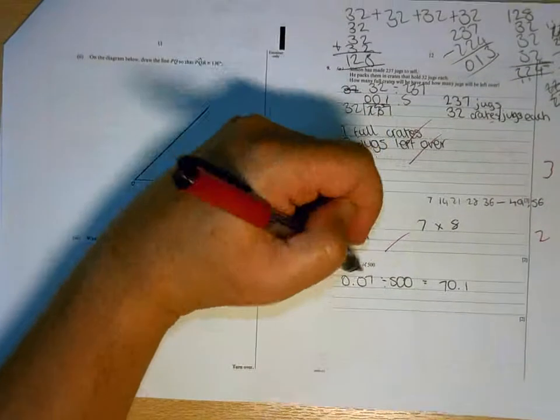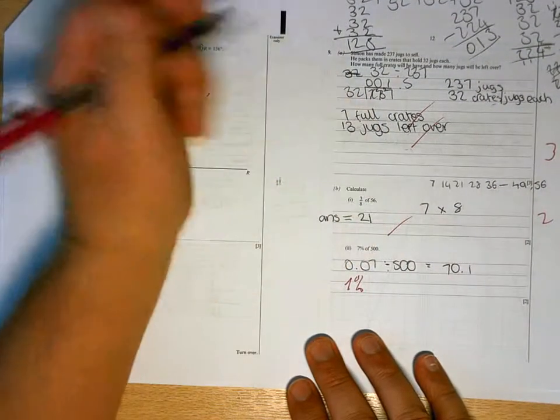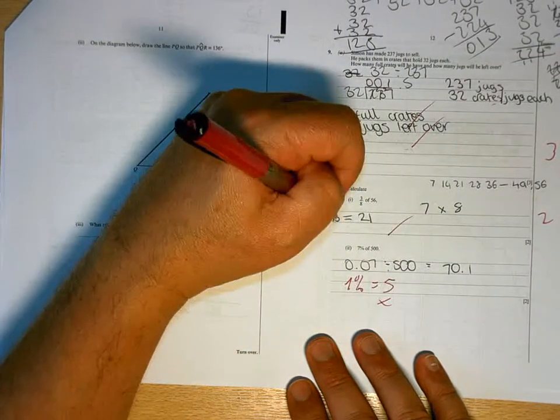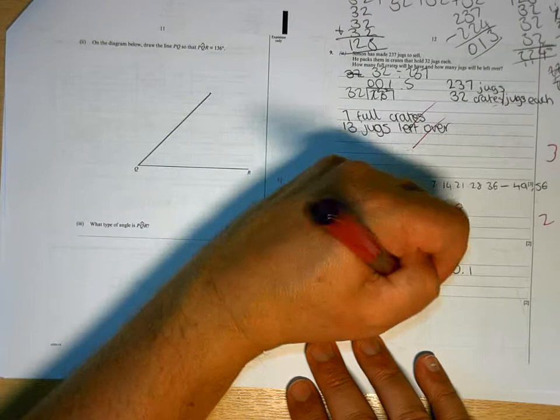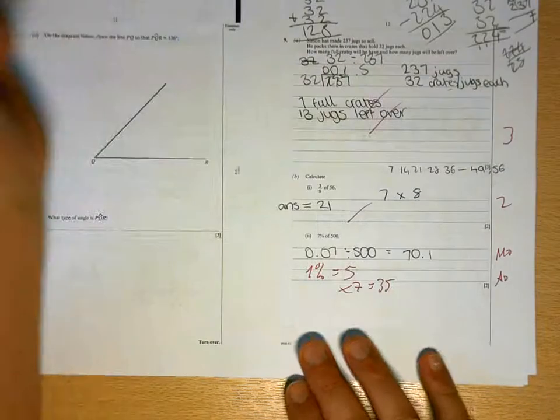This one isn't. What you have to do here is first of all find 1% by dividing 500 by 100, and then times that by 7, because you got 7%. 5 for the page.